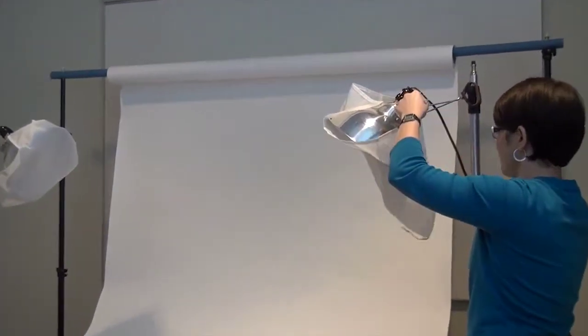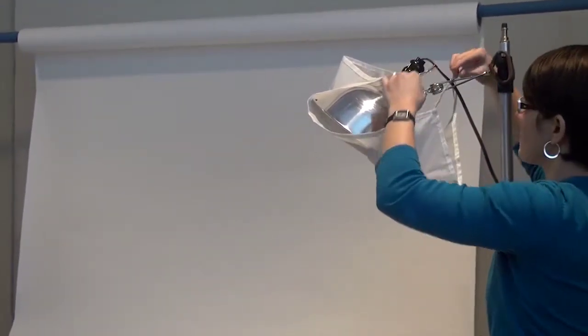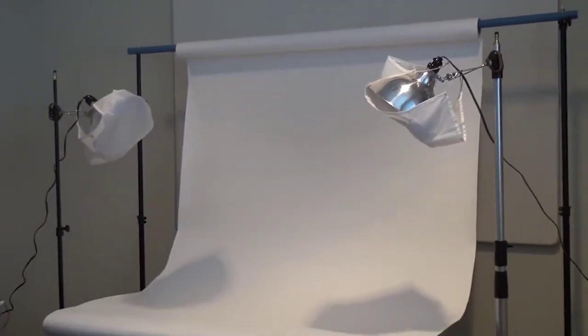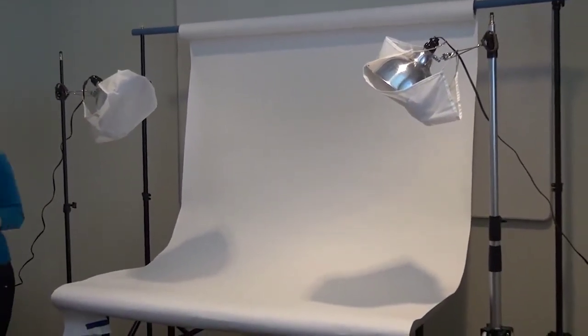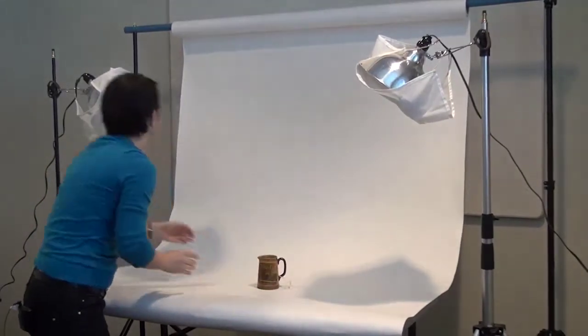Place the nylon light diffusers over the clamp light. This will give us a nice even light and will reduce the harshness of the raw light bulb. Be careful because these lights are hot. It's a good idea to turn them off every now and then.